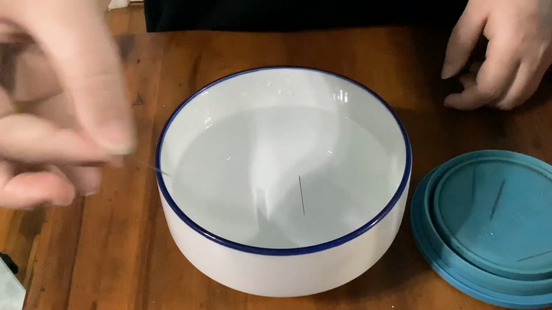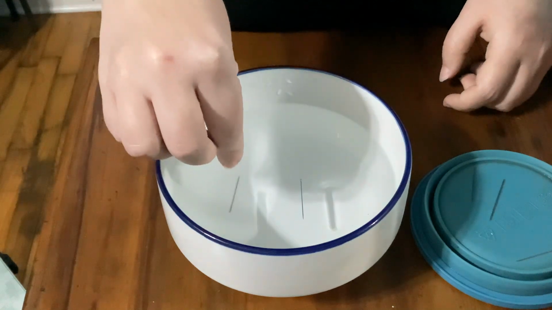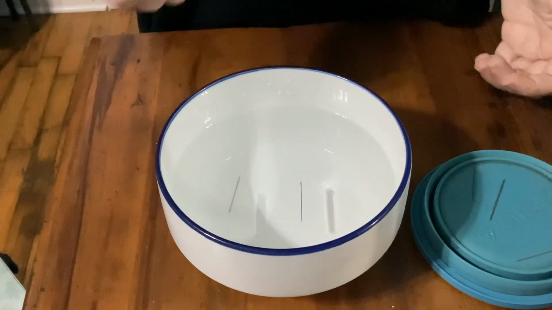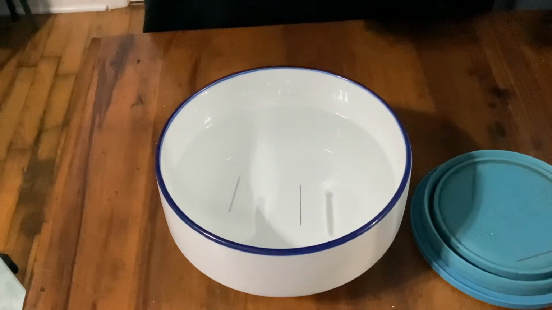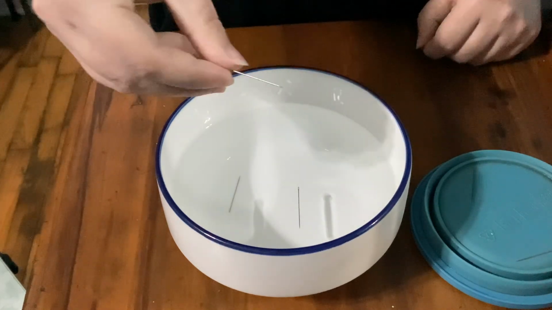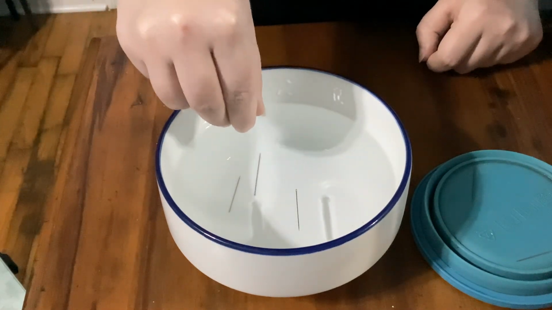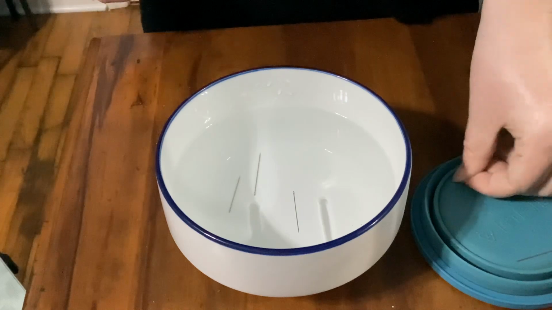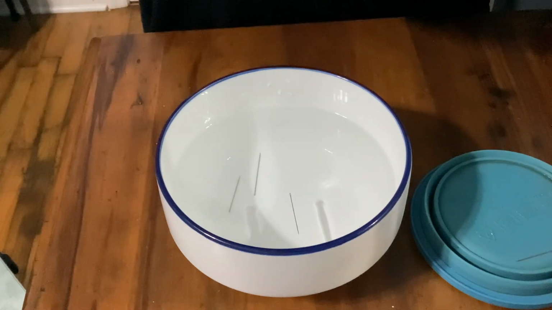I'm going to put this needle in. Going to put in and it sunk. It's odd. Let's try again. We're going to put this one in and it sunk. Let's try one more time.